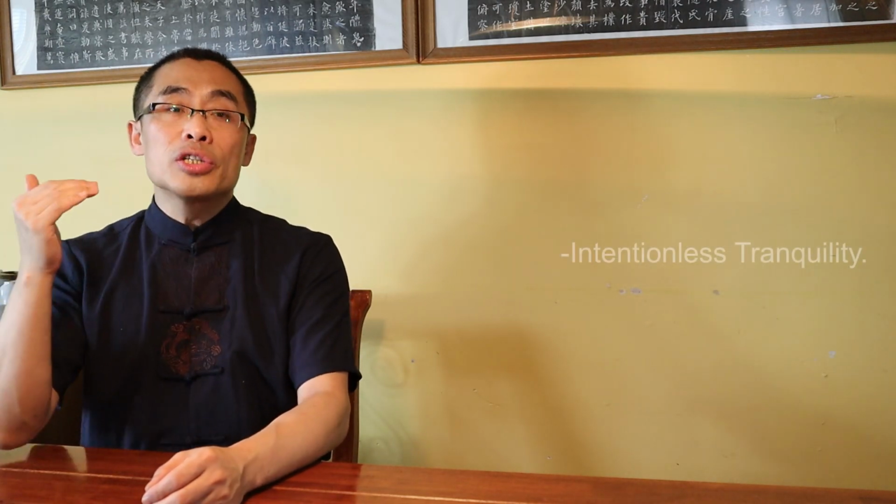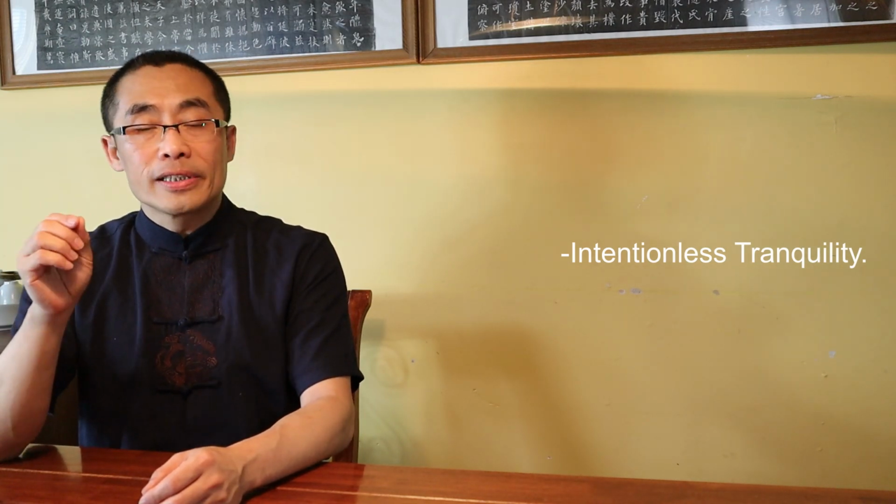Topic 3. 3 internal styles beginning form breakdown. The Wuji stance is the first posture in every internal style. During this, one simply stands straight and the mind does not focus on any specific area, movement, or thought. The overall mental state is that of intentionless tranquility. This state of mind is consistent with the term Wuji. Let me remind you that Wuji is a state of unpolarized energy.